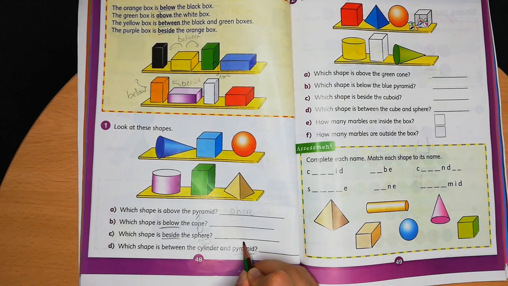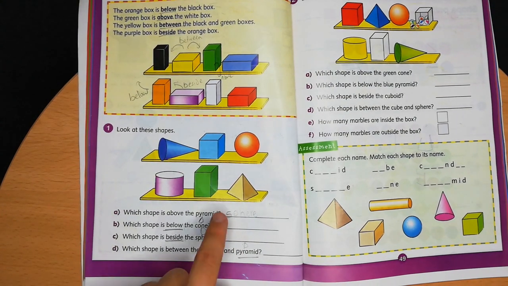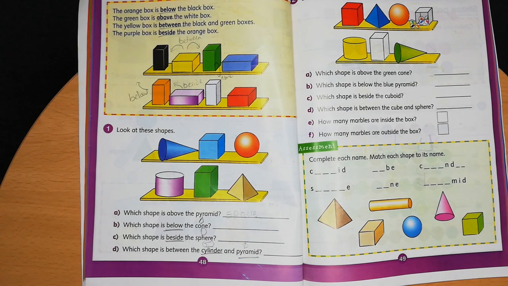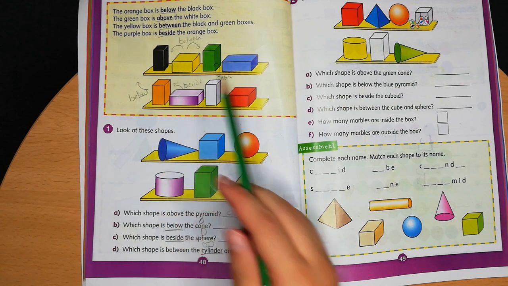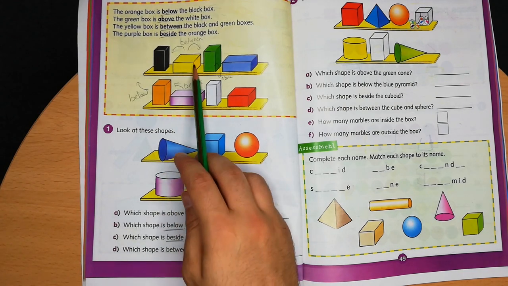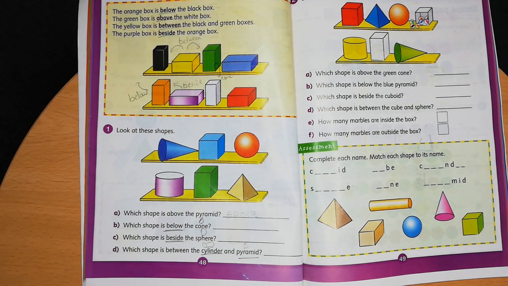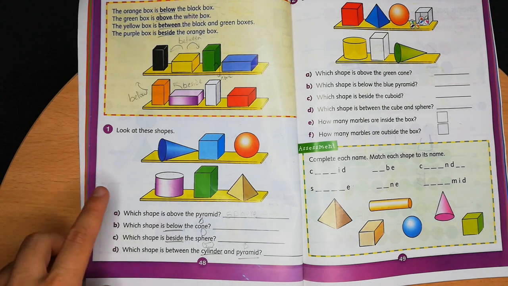Okay. Now I want you to answer the rest of them on your own and look at the below, beside, and between questions. So go ahead, pause the video now and answer the questions on your own. Okay, if you pause the video and answer the questions, let's take a look.